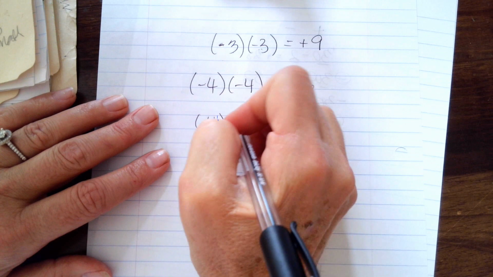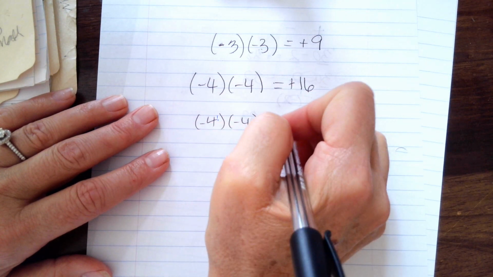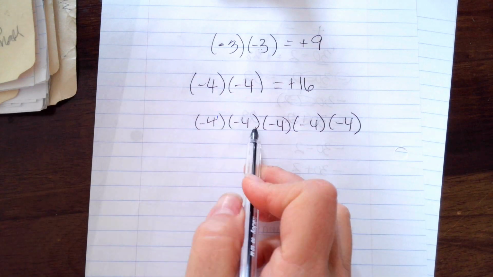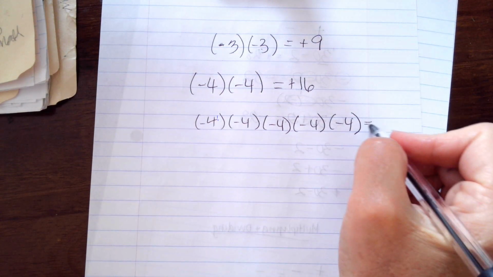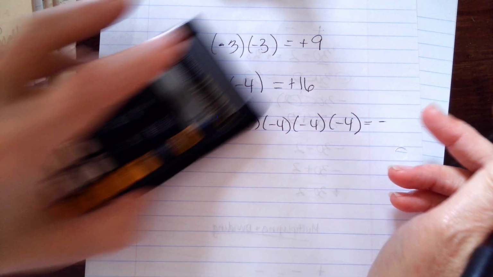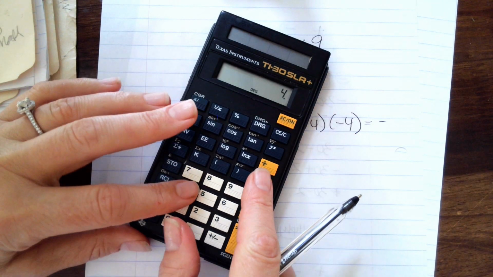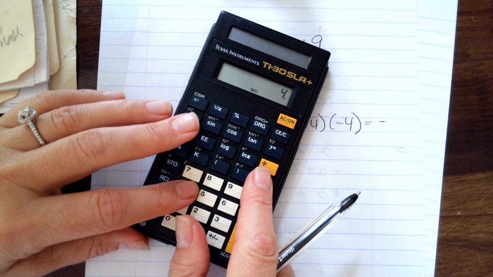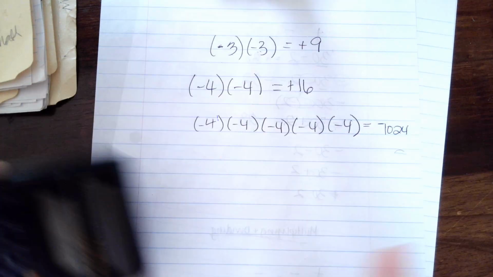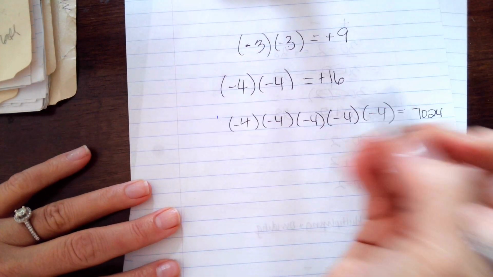Negative 4 times negative 4 times negative 4 times negative 4 times negative 4. We have 1, 2, 3, 4, 5. That's an odd number of signs. And then we would just do 4 times 4 times 4 times 4 times 4. 1024. Okay, for dividing, same thing.